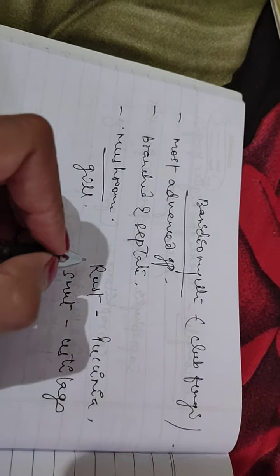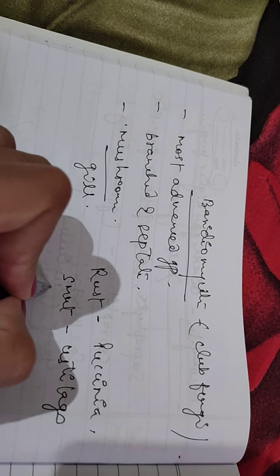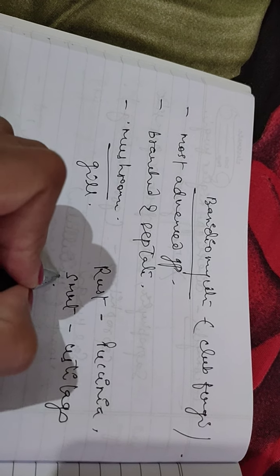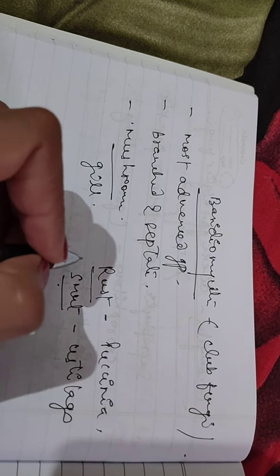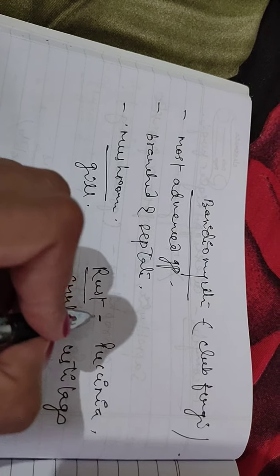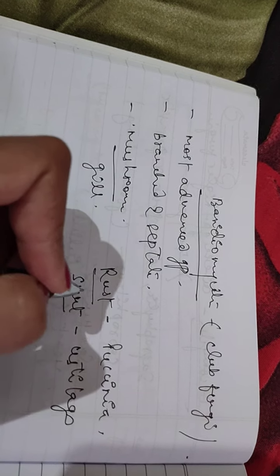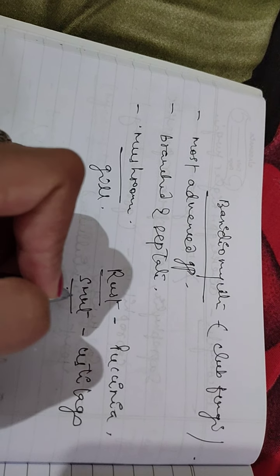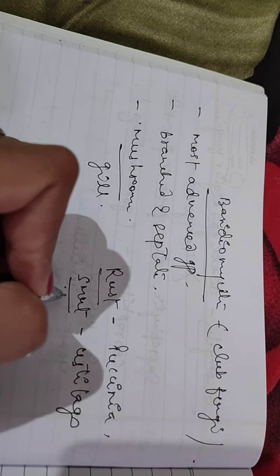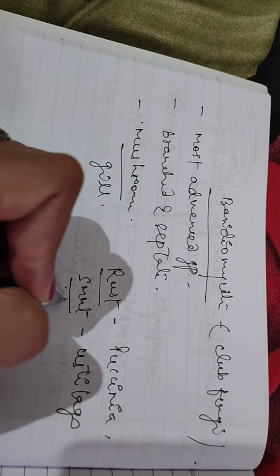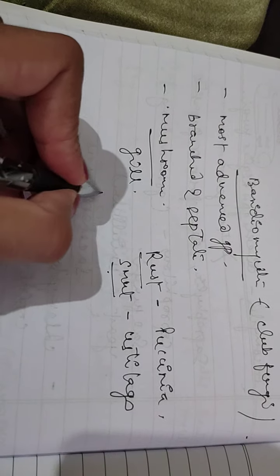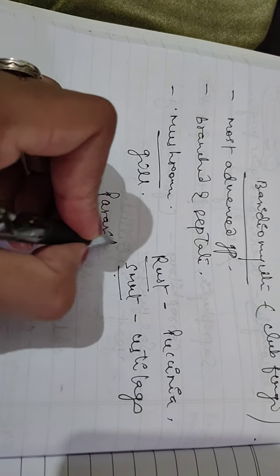So these rust and smuts are the symptoms of the disease. In wheat mainly, they form rust. The wheat grain become rusty, and this Ustilago causes smut. And most of the members are parasitic, and it damages the crop.